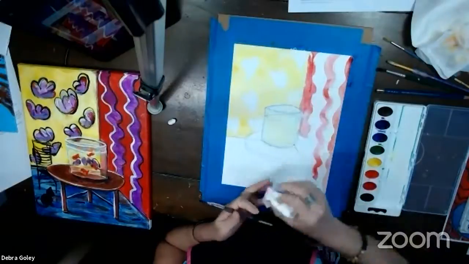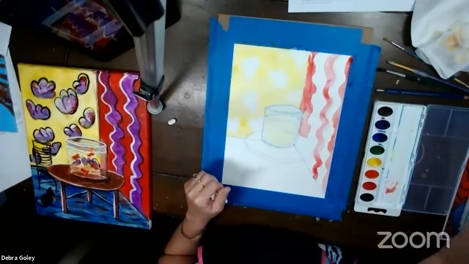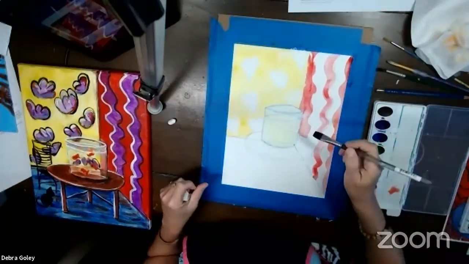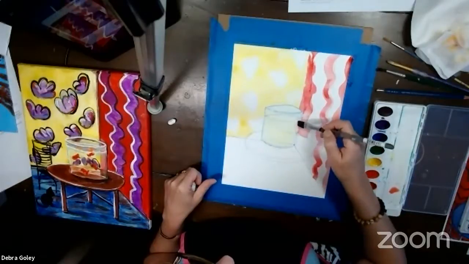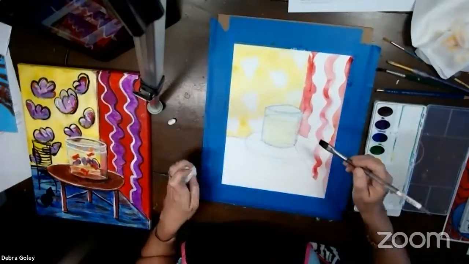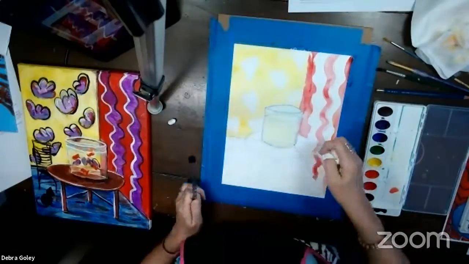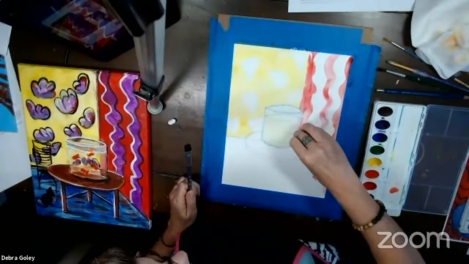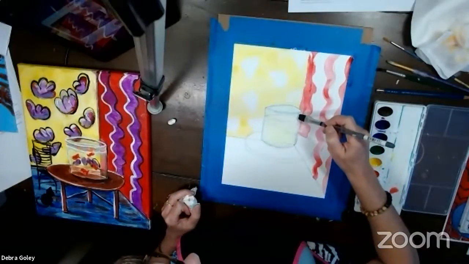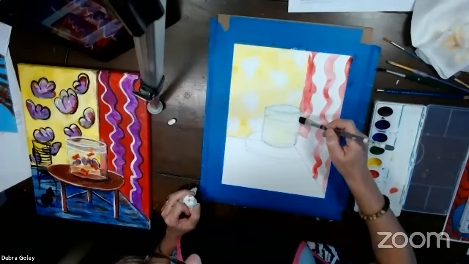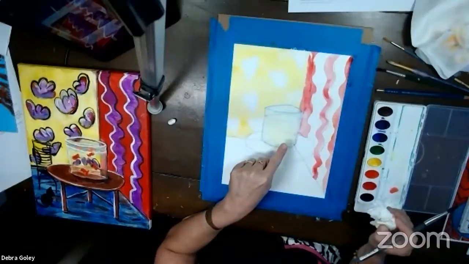So I need to get a little red and water that down, and put that over here. If it starts to run with your other colors, just have a napkin handy. Okay, so it's a lot lighter with the glass.